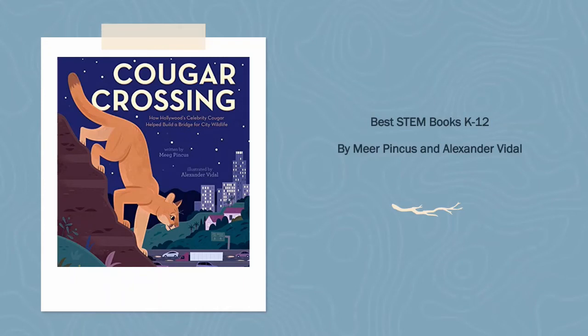One of the books from the best STEM books list this year is Cougar Crossing. And this provided us the impetus to combine it with our bridge for a series of learning opportunities that we thought the kids would love engaging in.